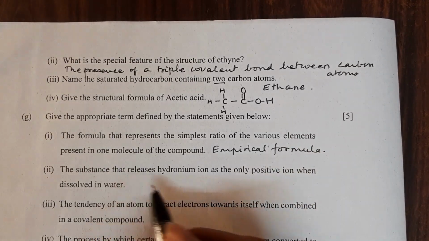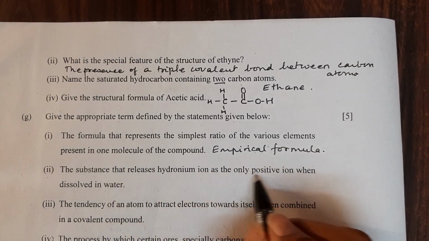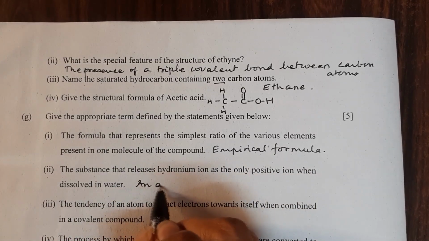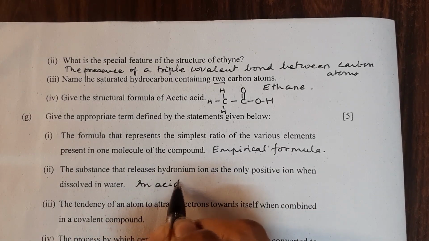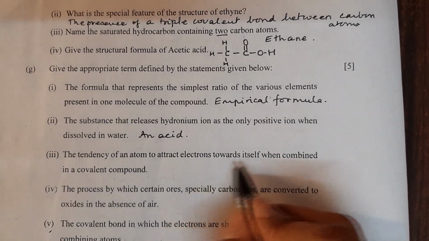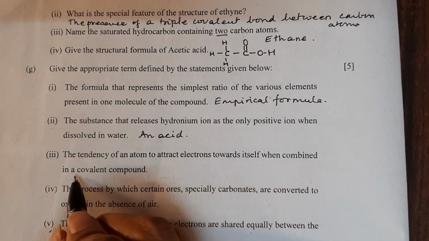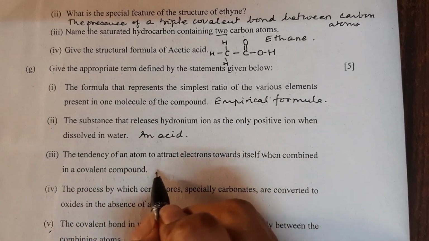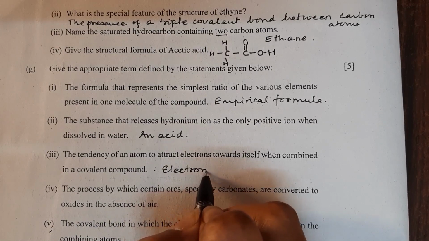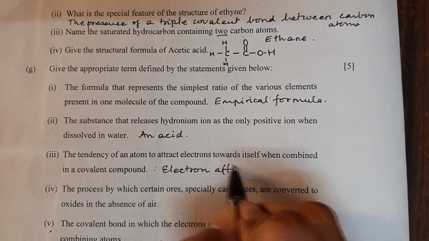The substance that releases hydronium ion as the only positive ion when dissolved in water is an acid. The tendency of an atom to attract electrons towards itself when combined in a covalent compound, that will be electron affinity.